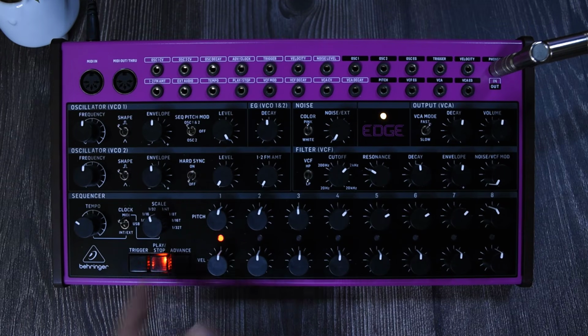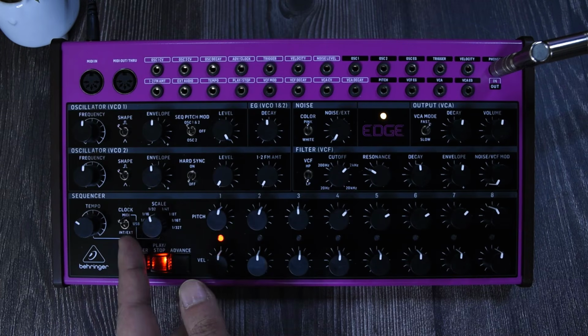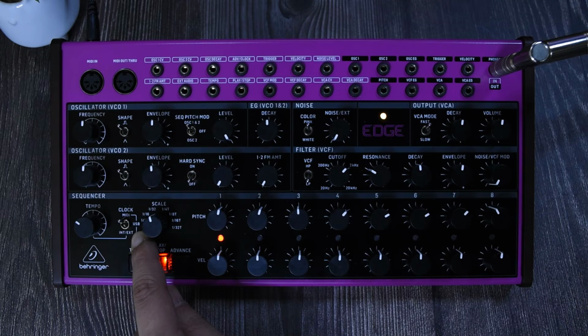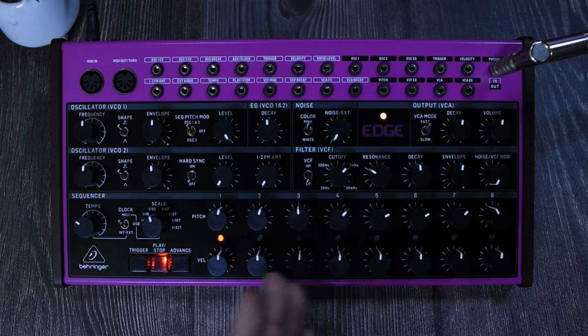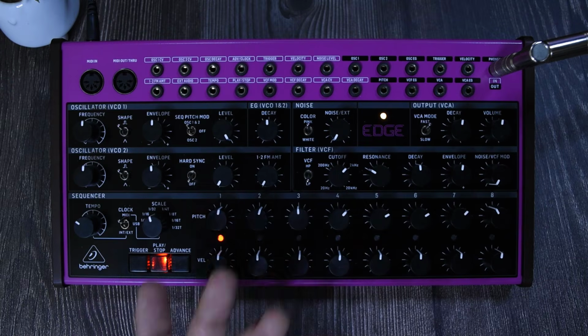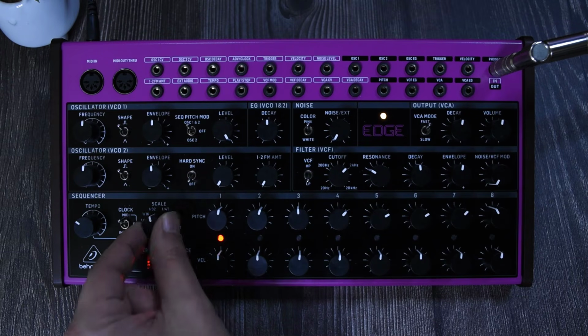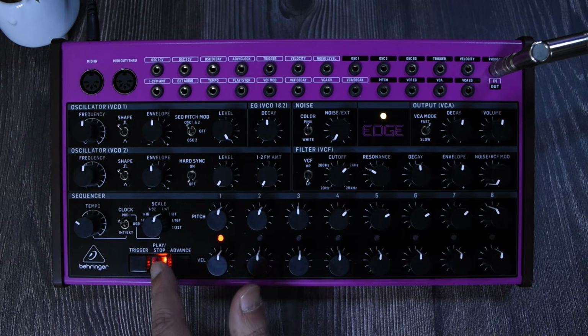Now right now, if I play it, nothing happens because it's expecting an outside instruction, maybe USB or MIDI, just to make the sequence work. And since I have nothing connected, it's just not going to work. But if I had something, this one is going to scale it up or scale it down. And it's super interesting that we get this option with the synthesizer.